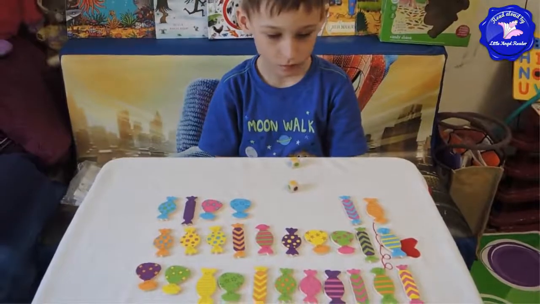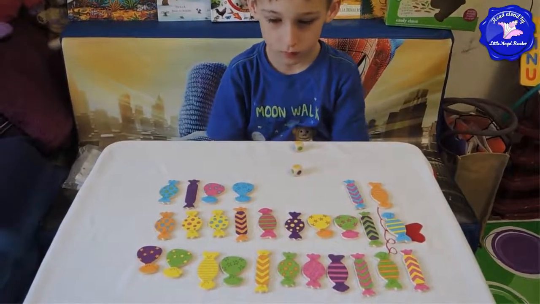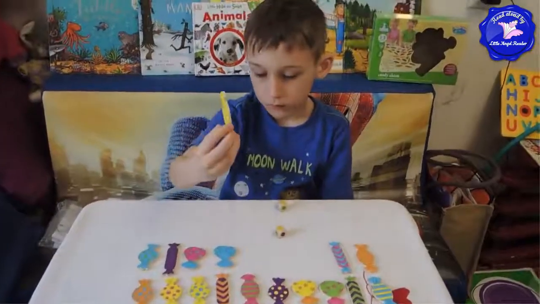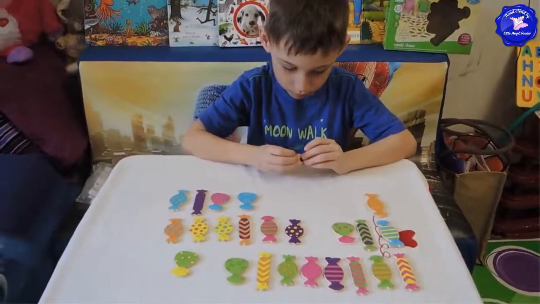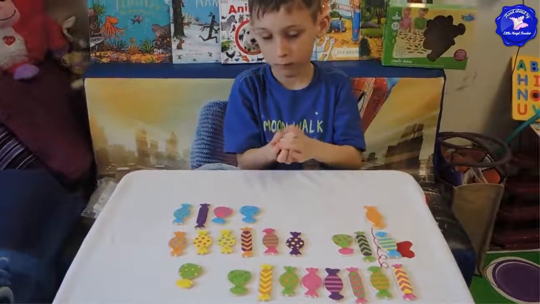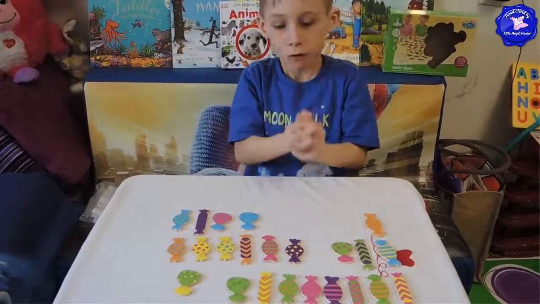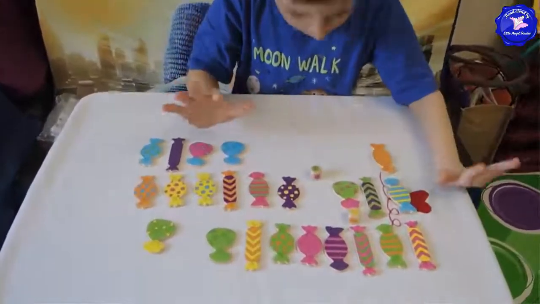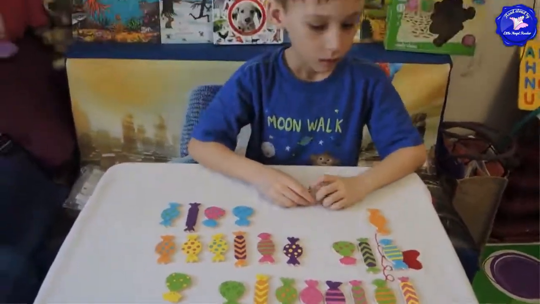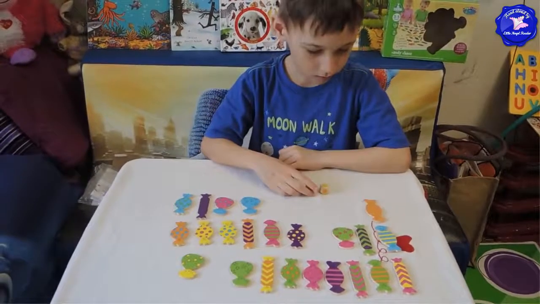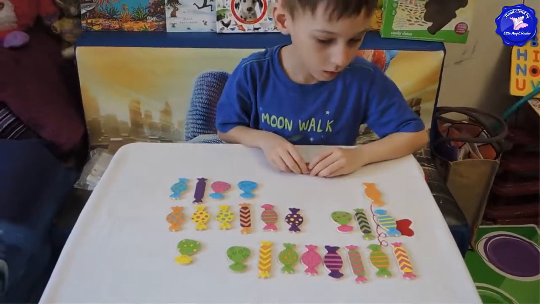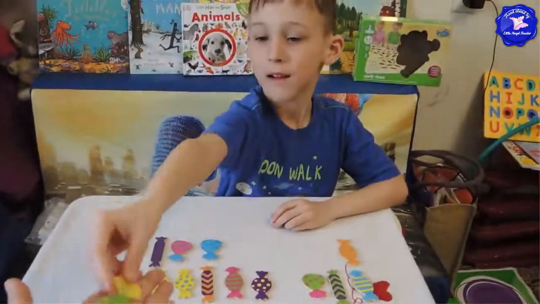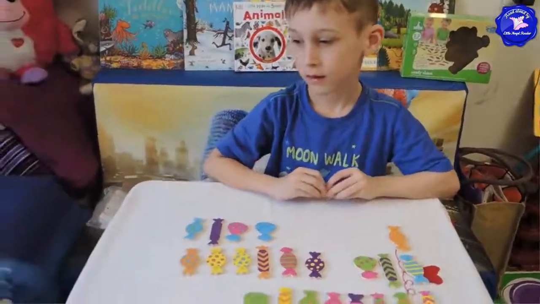Okay, can you find the candies? Can you find one candy that is yellow? Yes, this is a yellow candy. Okay, throw the dice. 1, 2, 3. What color? Green and yellow. We have 2 colors, green and yellow. Can you find a candy that is green and yellow? I know. Here it is. Green and yellow candy.